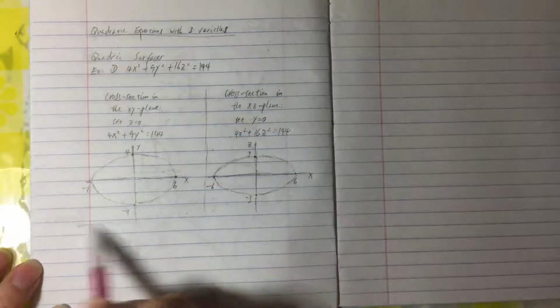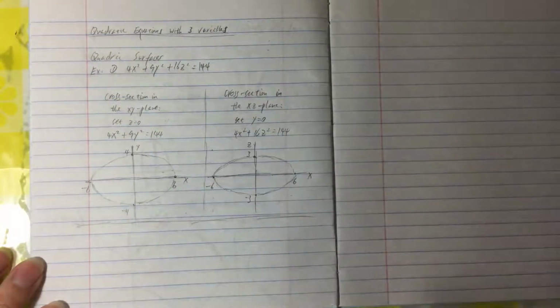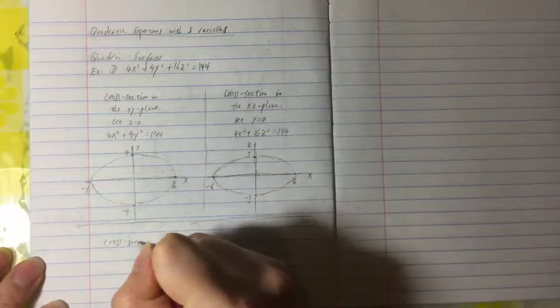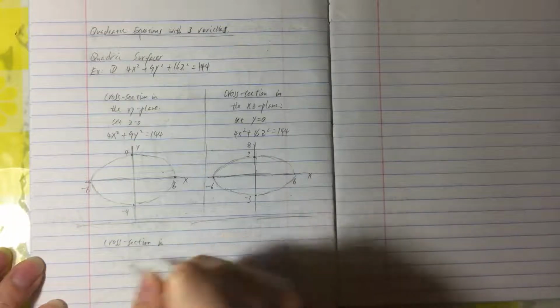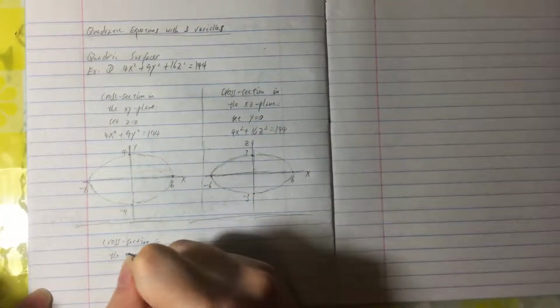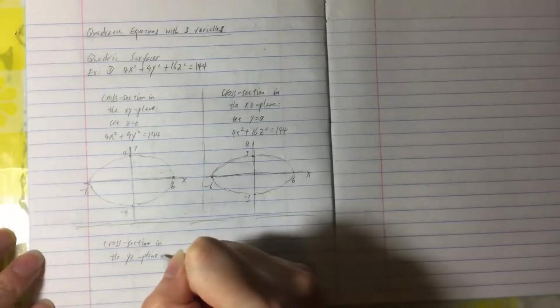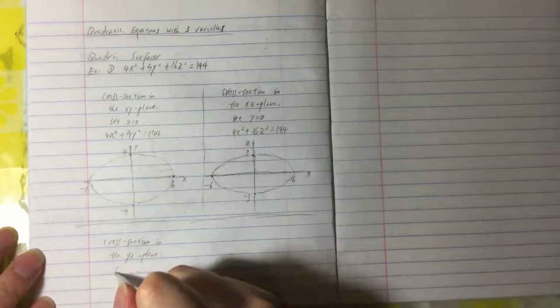Now, for the cross section in the yz plane, we set x equal to 0.